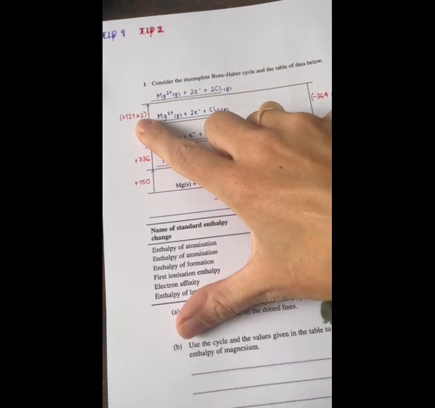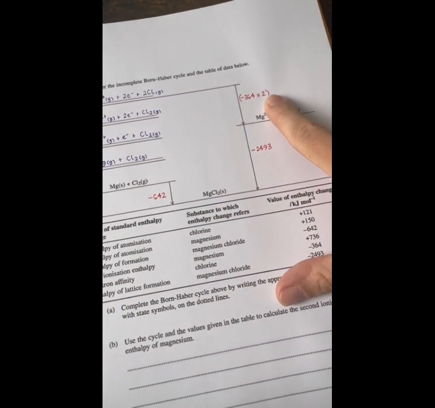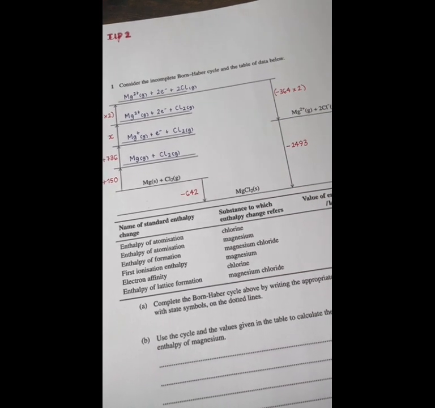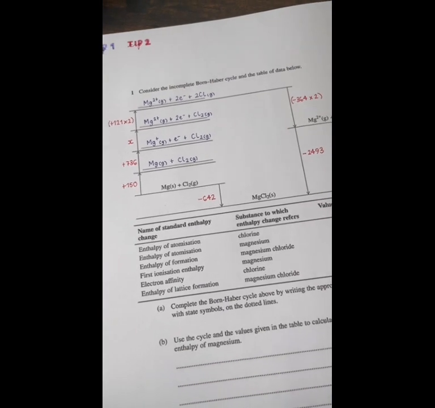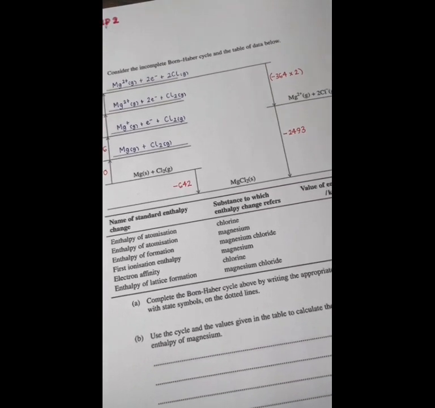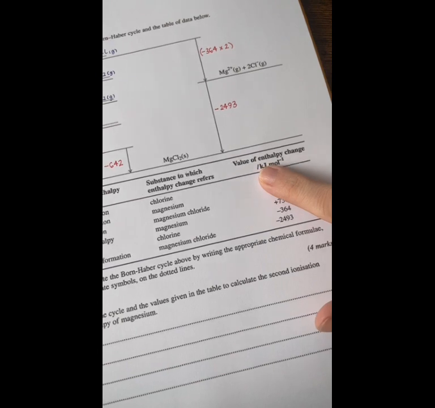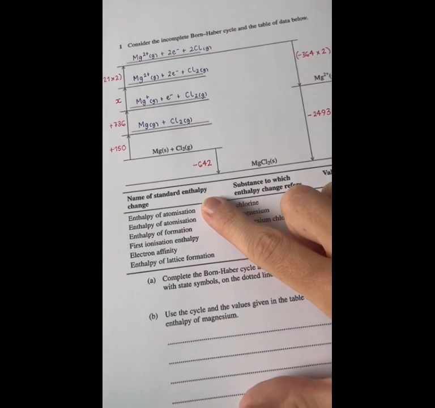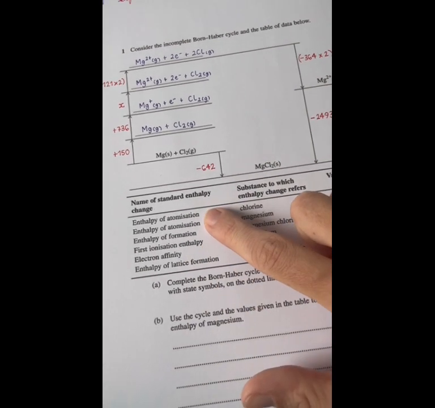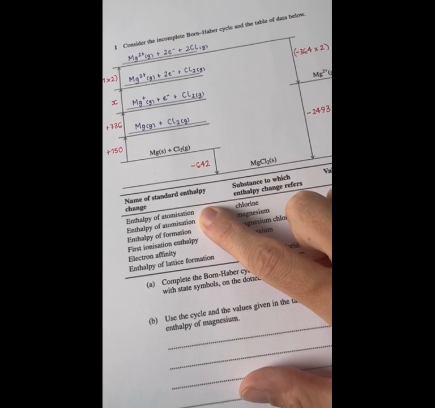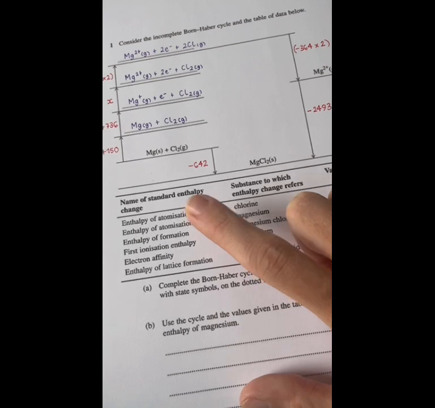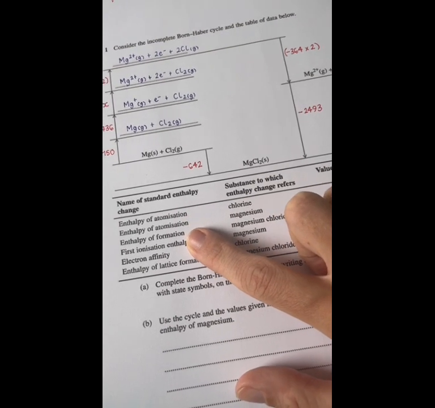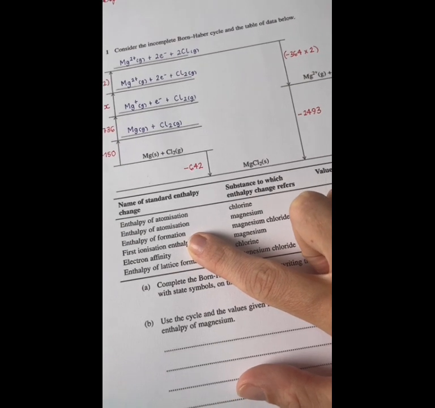Some of these values you may see I've had to multiply by 2. So in and amongst this tip, there's a second tip, tip 2 part 2 if you will. All of these values are kilojoules per mole. And if we were to look at the definition of all of these processes, it's always 1 mole of gaseous chlorine atoms being formed, 1 mole of gaseous magnesium atoms being formed, 1 mole of a compound being formed from its elements in their standard states.